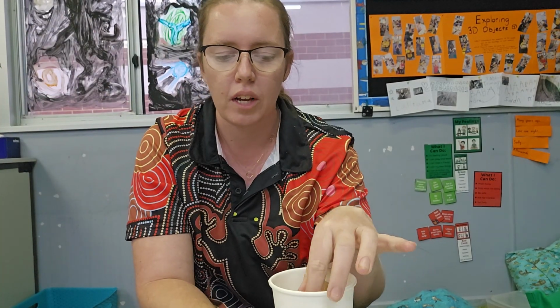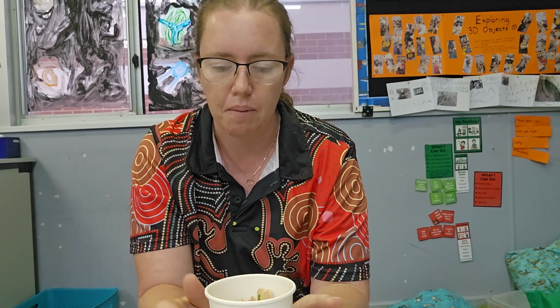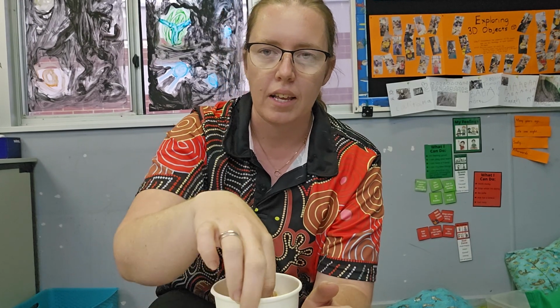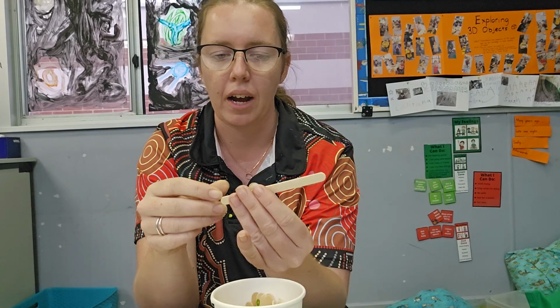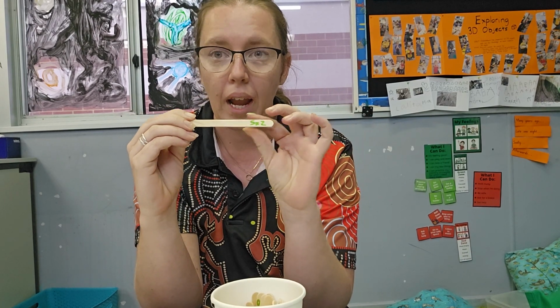So what you do, taking turns in a group, it can be 2 people all the way up to as many people as you want to. It doesn't matter how many people you are playing with. You take it in turns to draw out a stick from the cup and read out the problem. This is 5 times 2. You have to work out how to solve the problem.